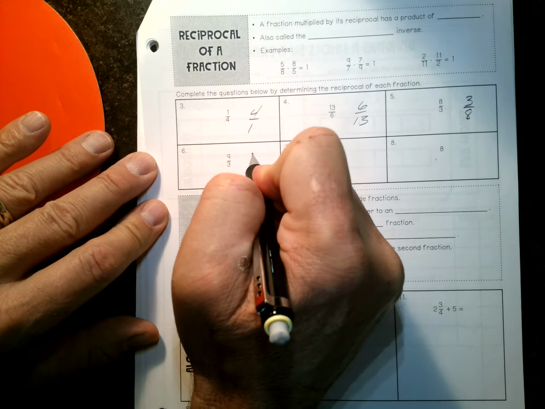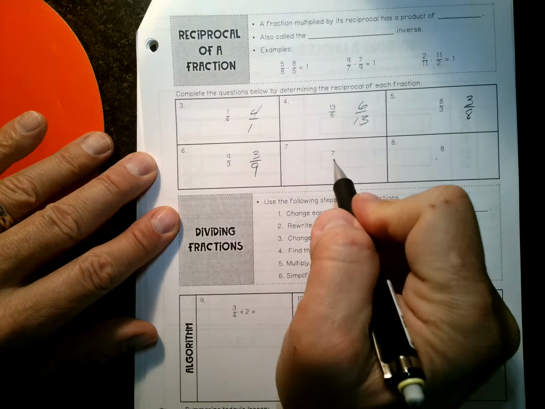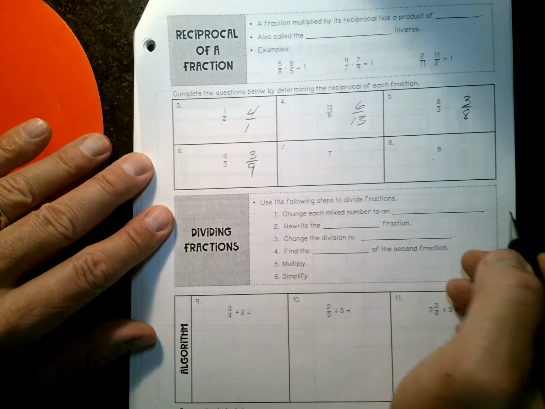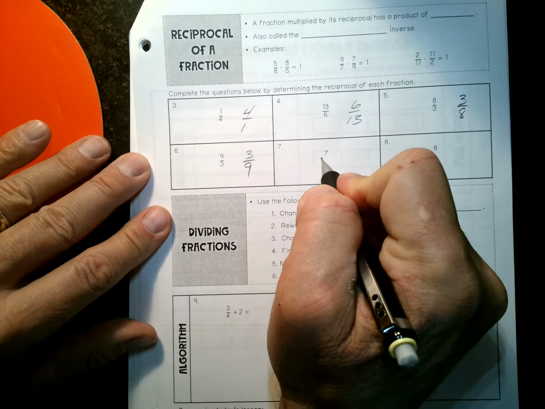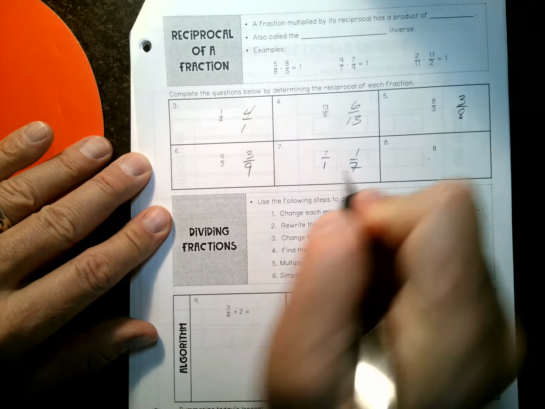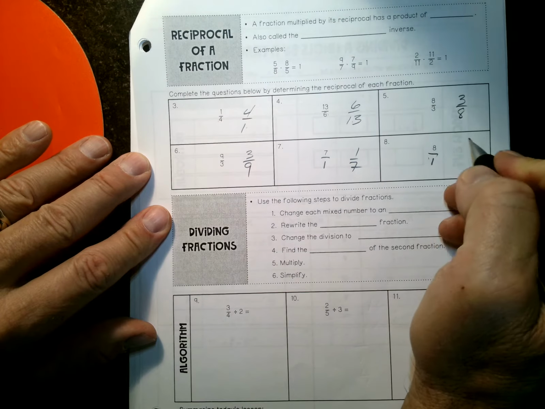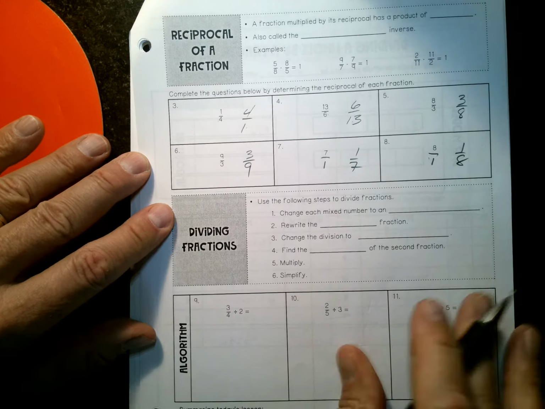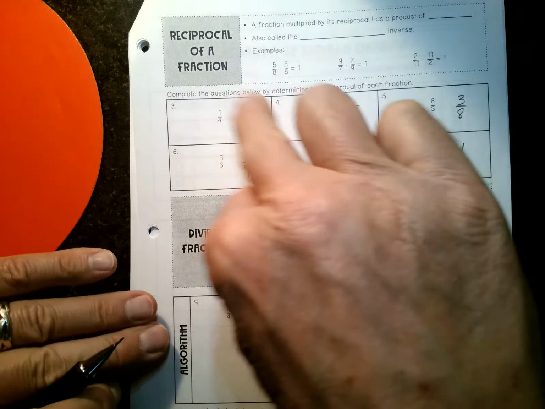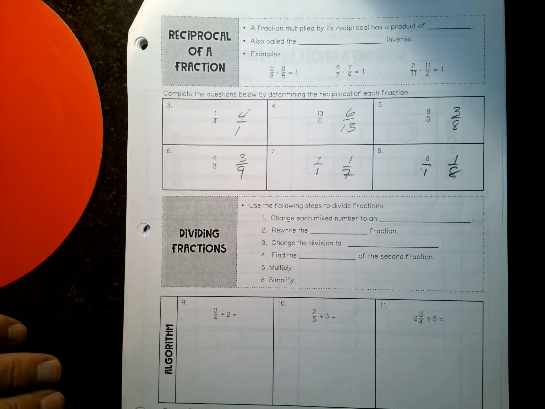The reciprocal of 9/3 is 3/9. The reciprocal of 7: when I just have a whole number, I take it and put it over 1. The reciprocal is 1/7. The reciprocal of 8, which is 8 over 1, is 1/8. So again, to reciprocate just means to flip a fraction.